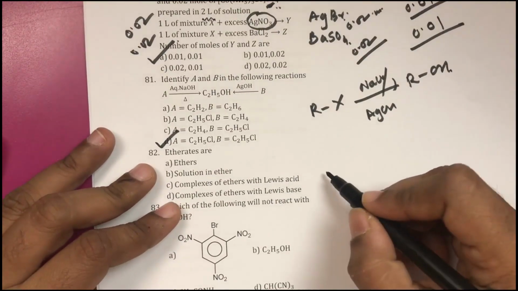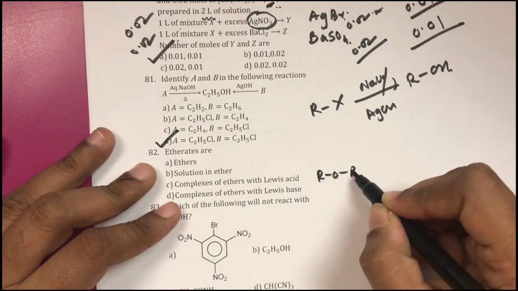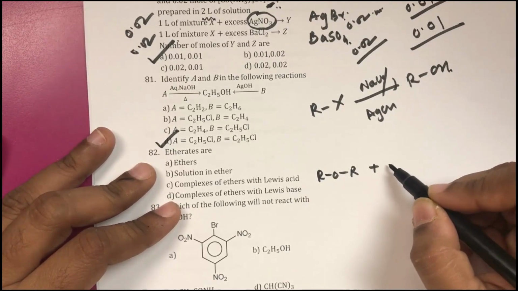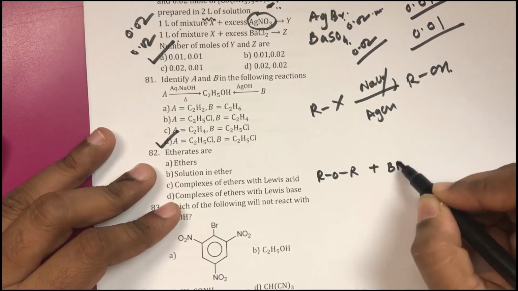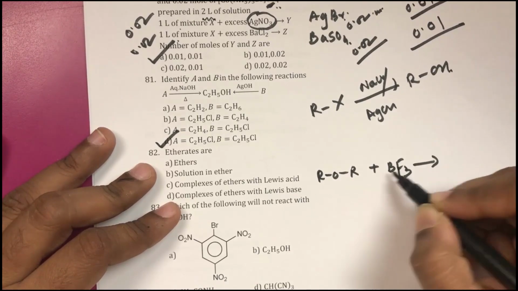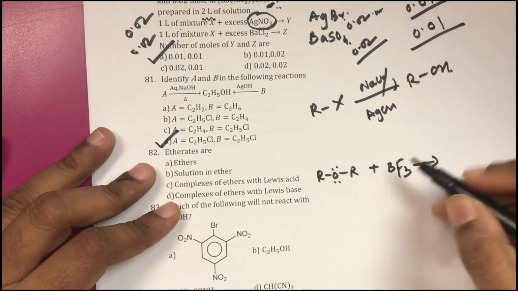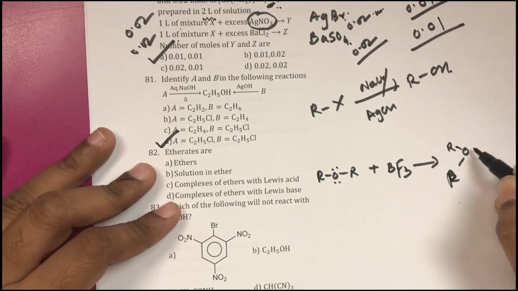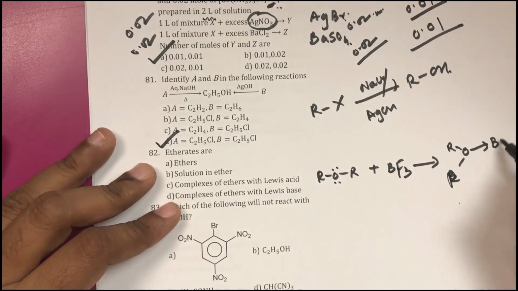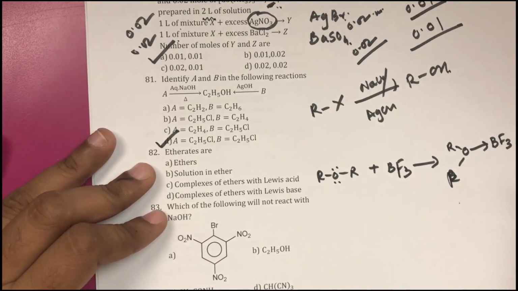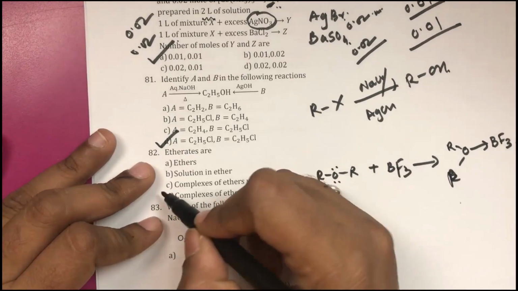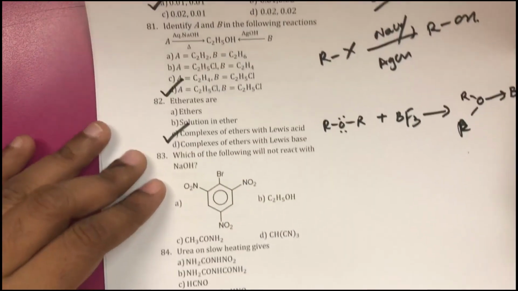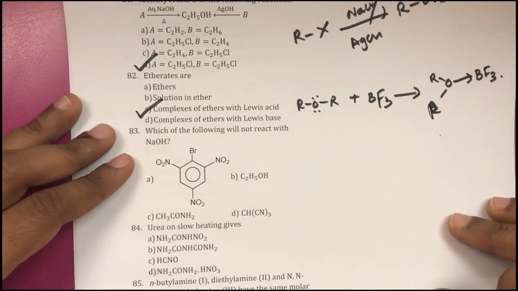Etherates are generally, for example, if we have an ether molecule and we allow it to react with a Lewis acid, for example, like BF3, since boron is electron deficient and oxygen has the lone pair, it can form a complex with the ether. Therefore, this kind of complex with the Lewis acids is called etherates. Hence option C.